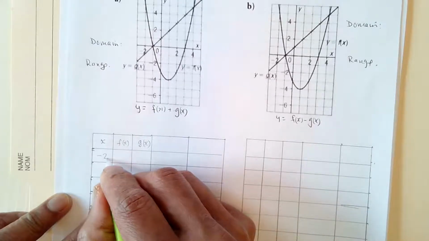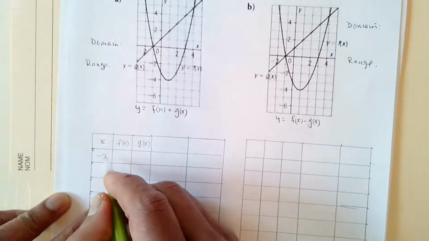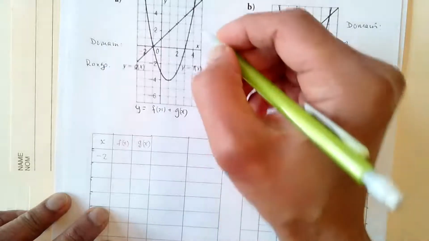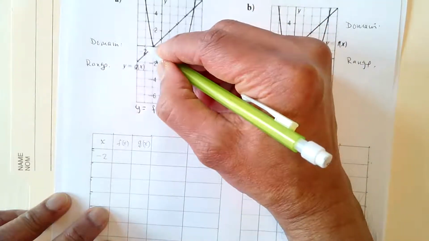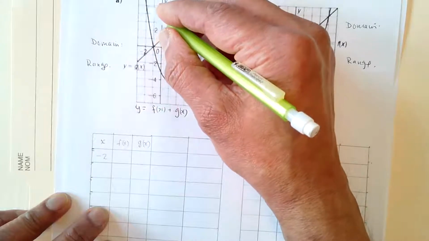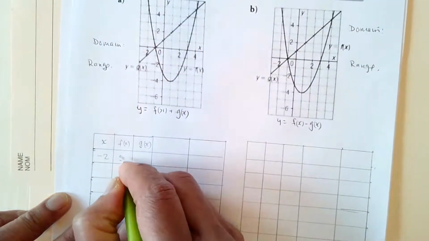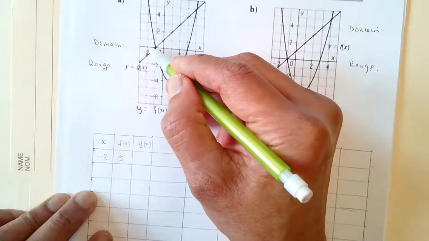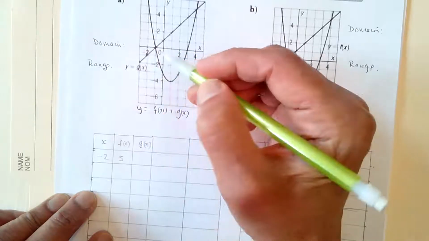So for example, we have x is -2. So for f of x, which is this parabola here, -2 will give us 5. So this point here is 5. For g of x, x is -2, y is -1.